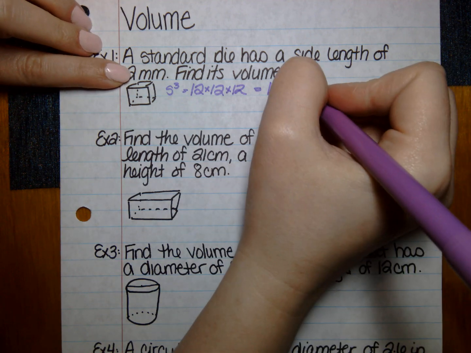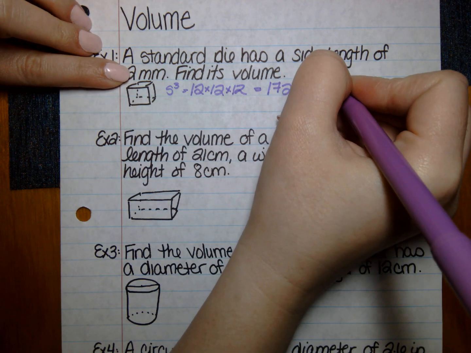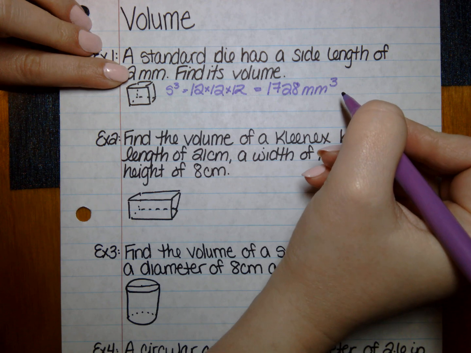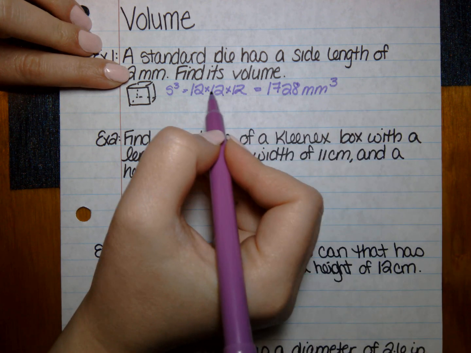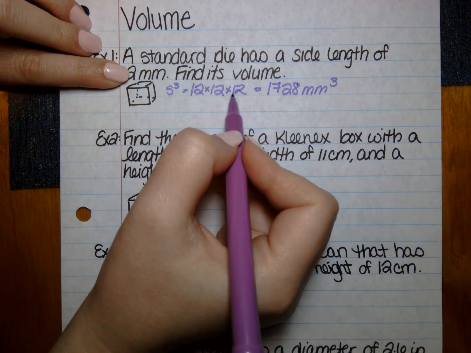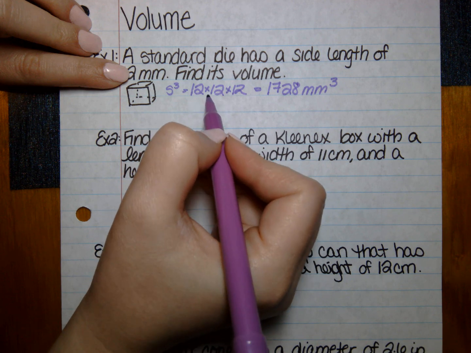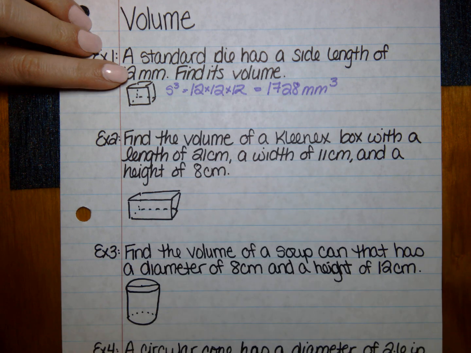Your unit, my millimeters, is always going to be cubed. It has a little 3 because you're multiplying the same unit 3 times. So millimeters, millimeters, and millimeters. So that's why it's cubed.